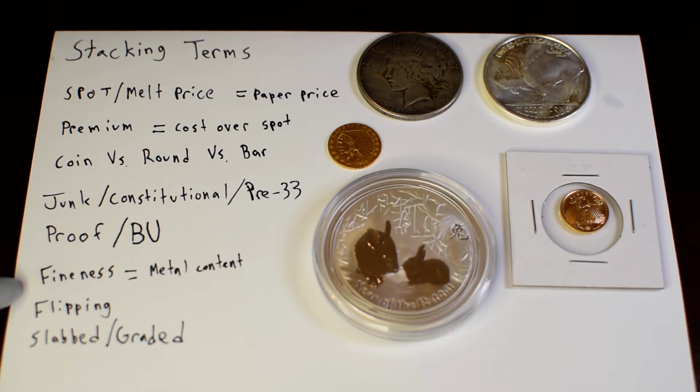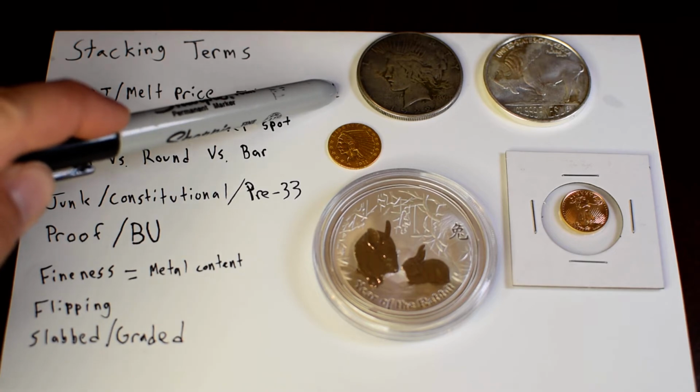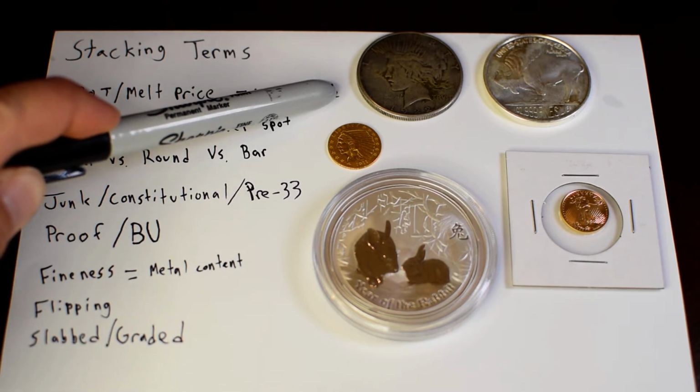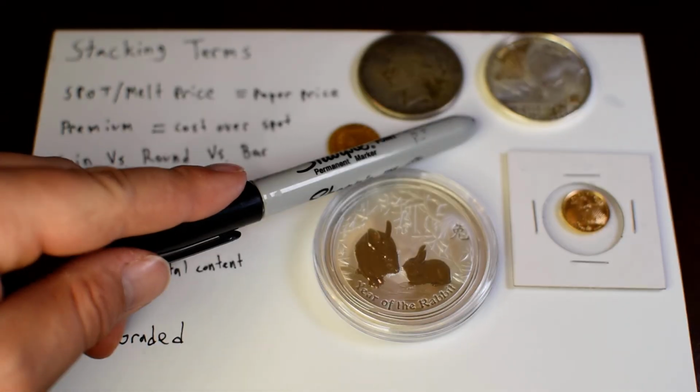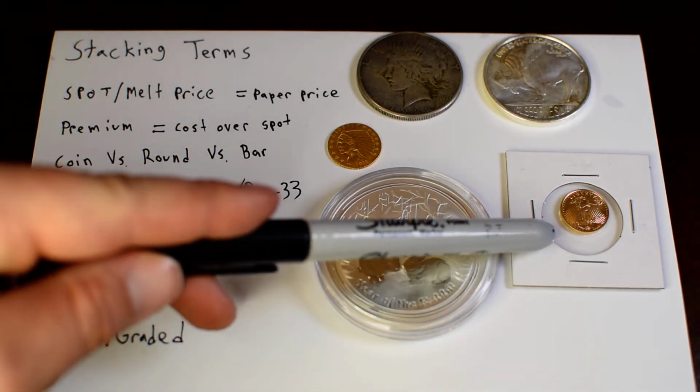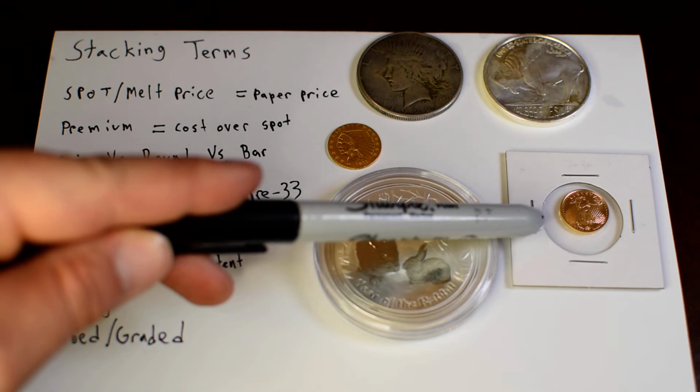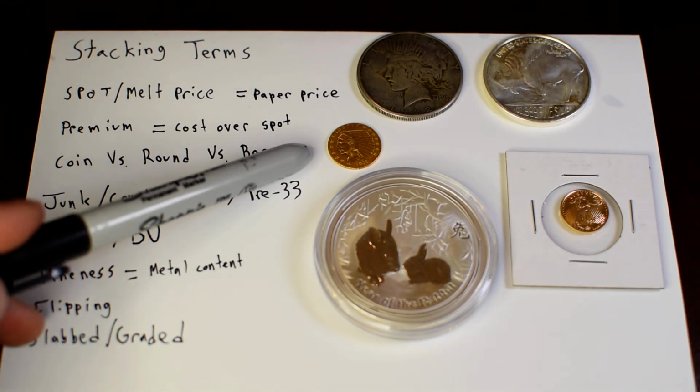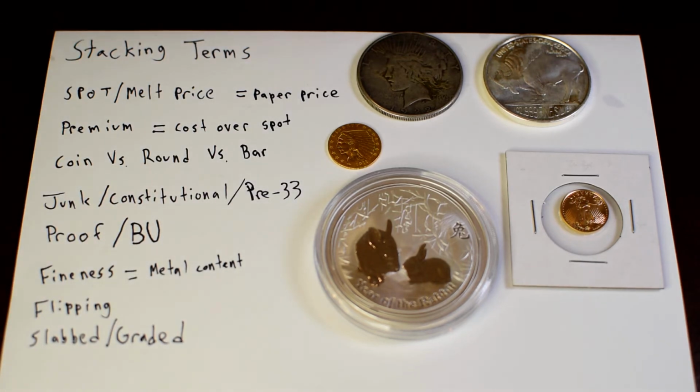Next thing is going to be fineness. This is just the percentage metal content. So things like this peace dollar here are 90% silver, or 900 fine. Things like the buffalo and the rabbit are going to be 999 fine. Same thing with the gold eagle here, or the gold Indian, I should say, not the American Gold Eagle. These are 22 karat, which is different. But the fineness is just referring to the purity, or the total metal content. So sterling, junk silver, and pure silver at 999 fine, pure gold at 999 fine, are different.